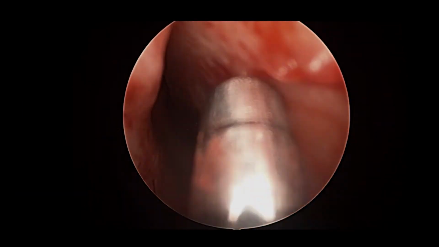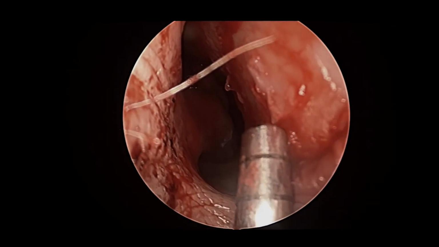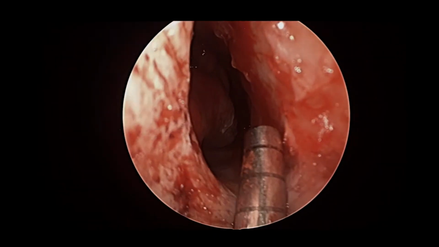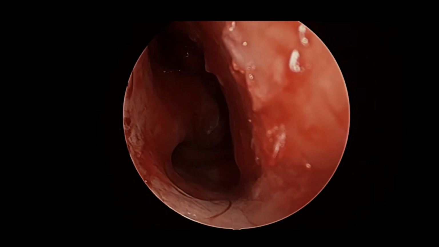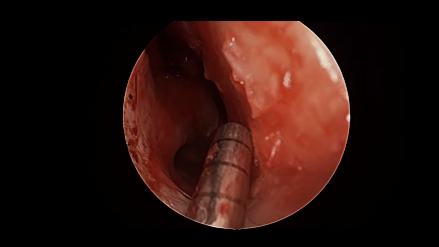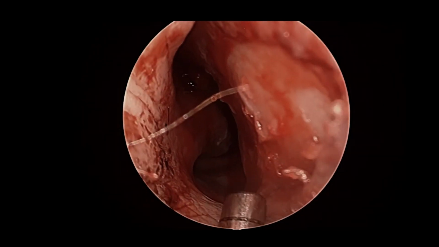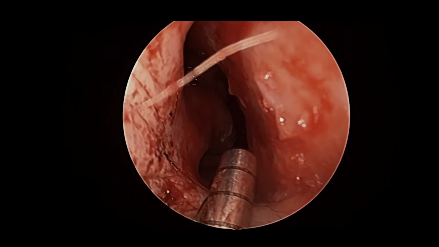After completing the scraping, we can see that up front there's a very pale area where actually the perichondrium has been unfortunately scraped away. But for the most part, we have a good bed of perichondrium that will allow the mucosa to grow over this area most rapidly.